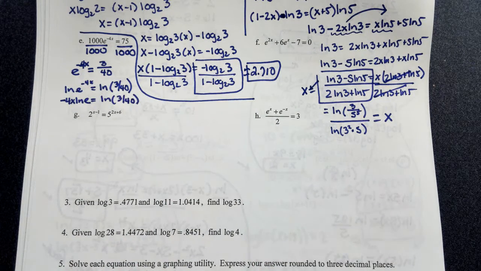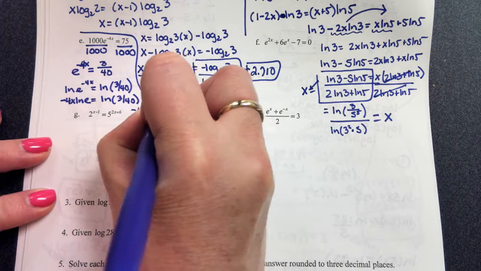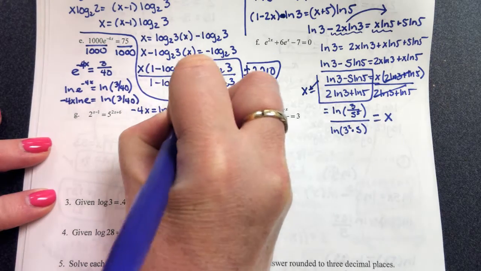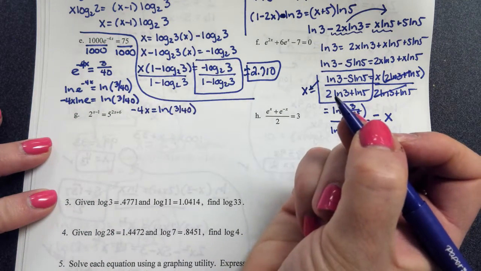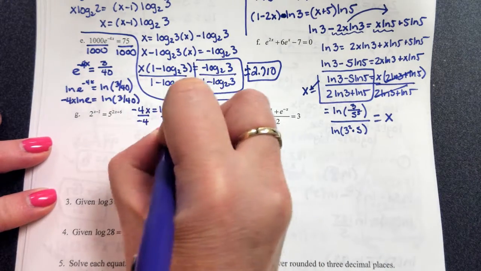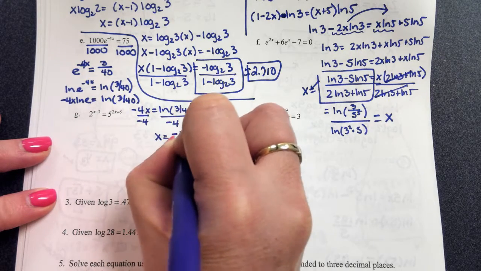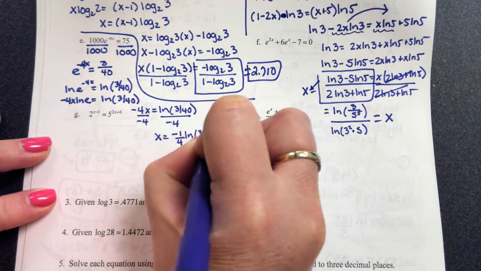And again, remind me, what is the natural log of e equivalent to? The natural log of e is what? 1. So I have negative 4x is equal to the natural log of 3 over 40. And then what can you do to both sides of the equation? You can do what? Divide by negative 4. So x is equal to negative 1/4 times the natural log of 3 over 40.